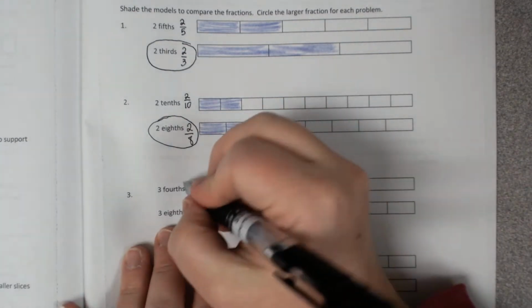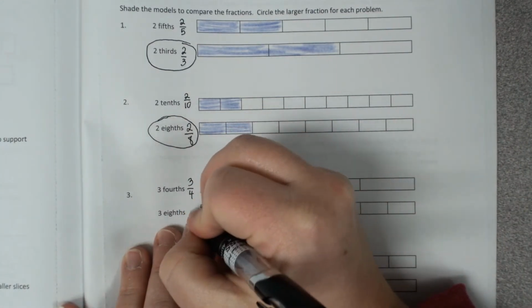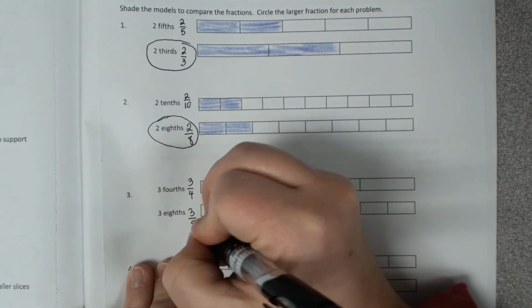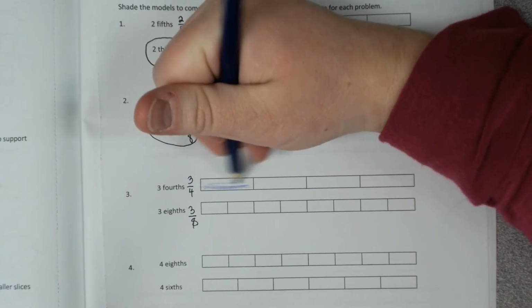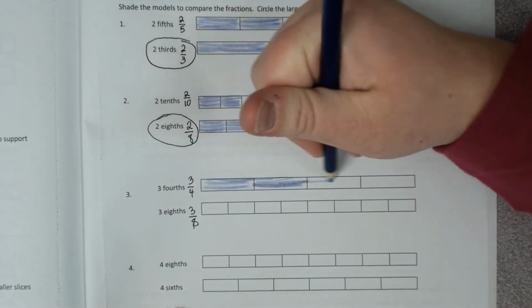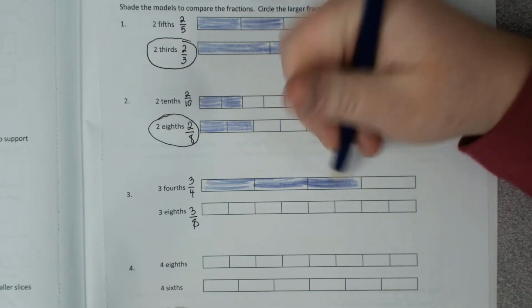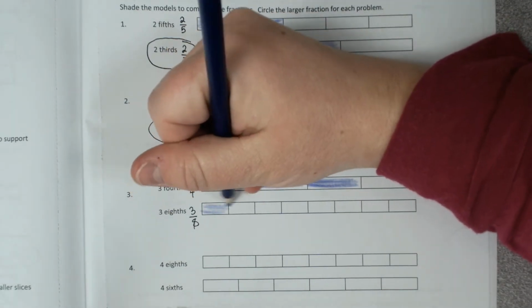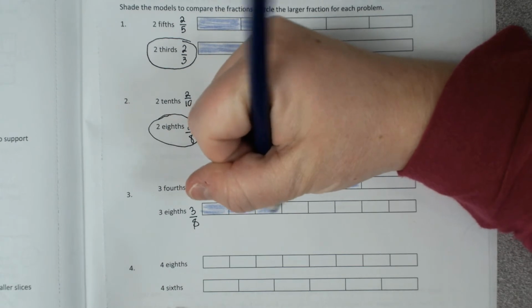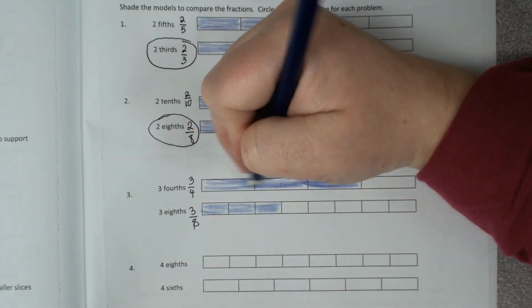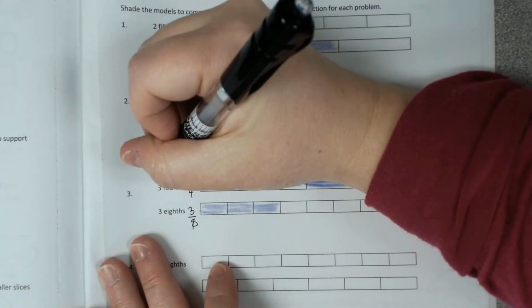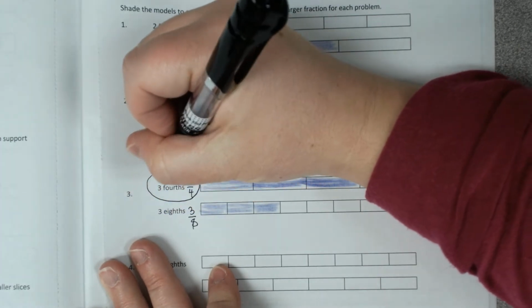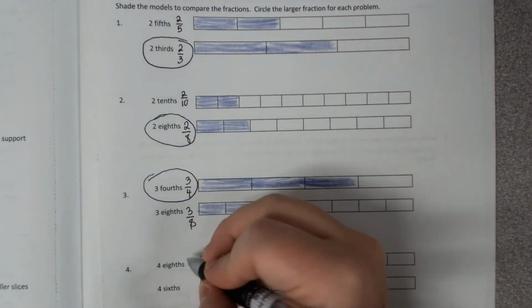3/4 and 3/8. Here I'm going to shade in 3 out of my 4 partitioned parts. Okay, and 3 out of the 8. So far I don't have any that are equivalent, right? But I do have some that are much larger, and you can see based on when I shade them. So it's a pretty good comparison. So 3/4 is larger.